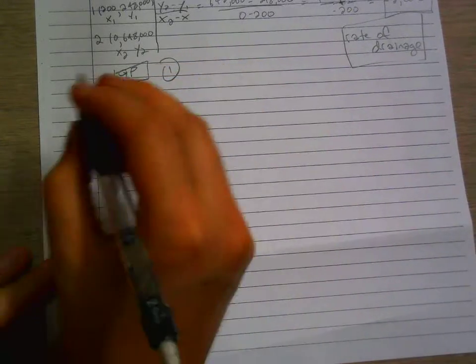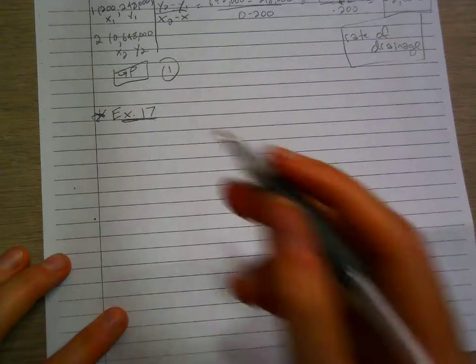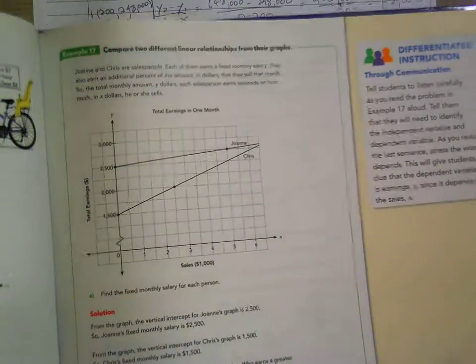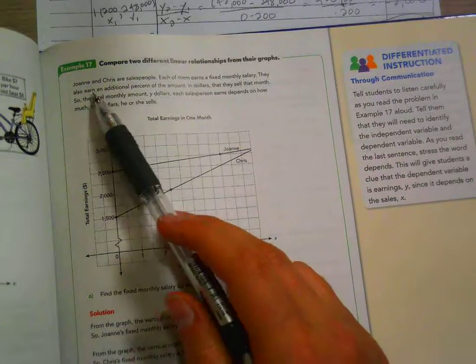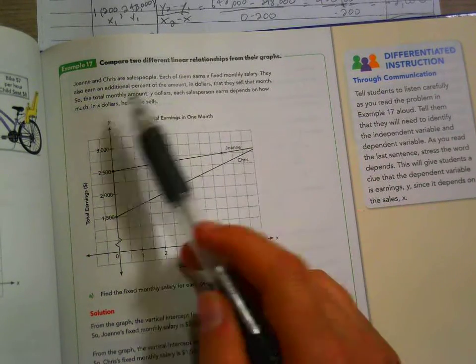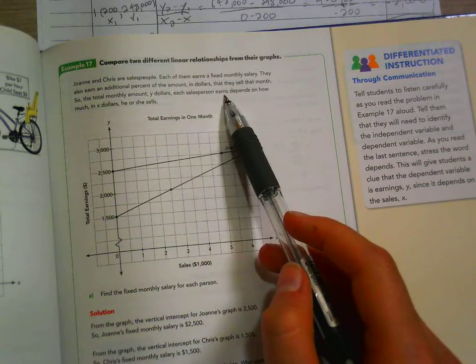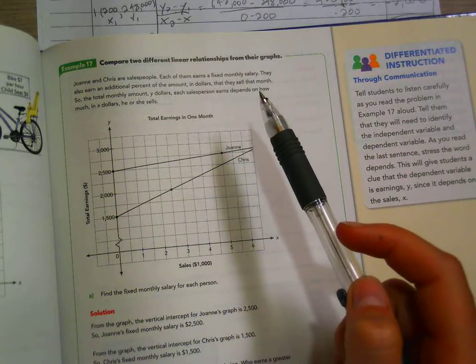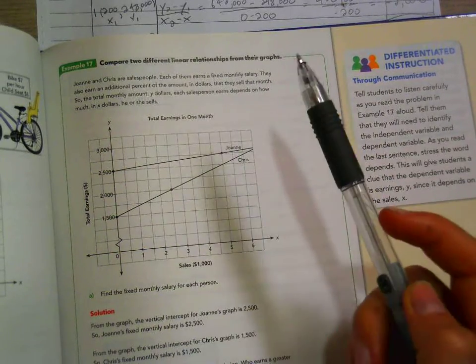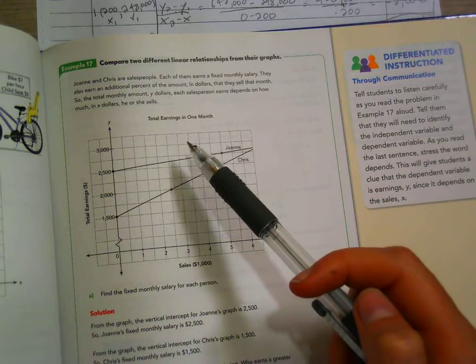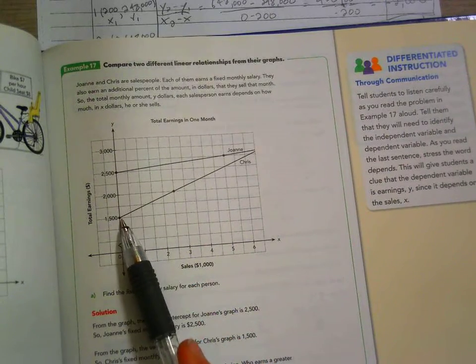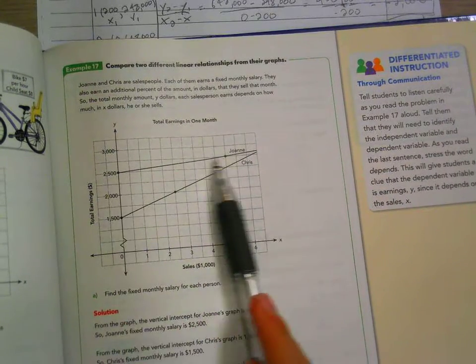Let's do example 17. Compare two different linear relationships from their graphs. So Joanne and Chris are salespeople. Each of them earns a fixed monthly salary. They also earn an additional percent of the amount in dollars that they sell that month. So the total monthly amount, y dollars, each salesperson earns depends on how much, in x dollars, he or she sells. So they both work for the same company, we assume, since they're both salespeople, but they receive different amounts based on how much they sell. So they both start here, and they go like this.